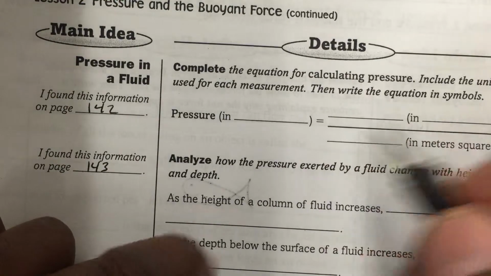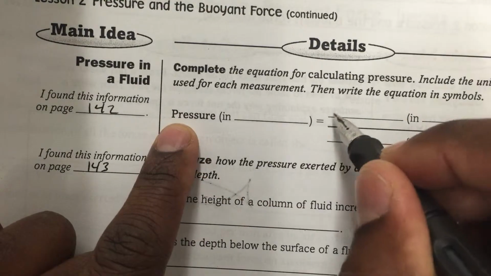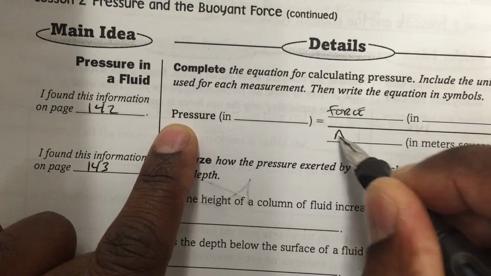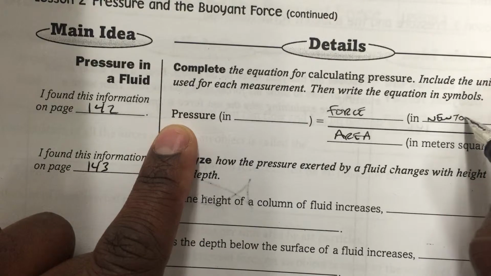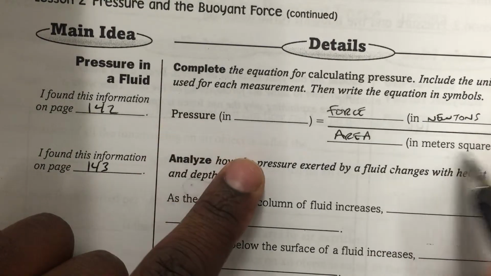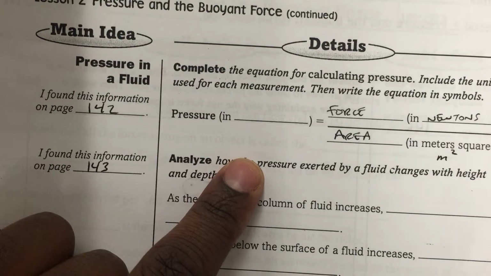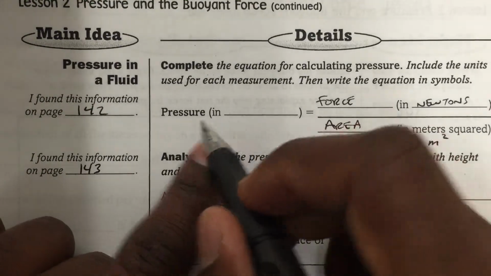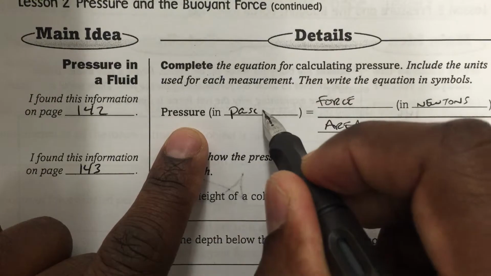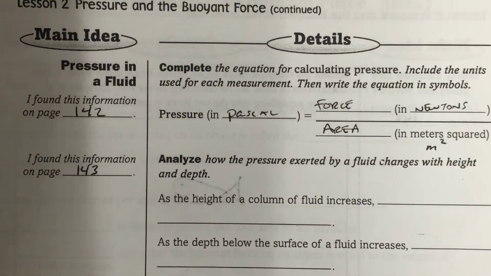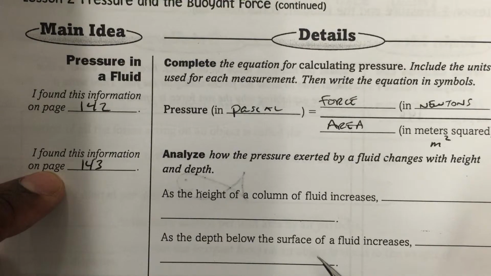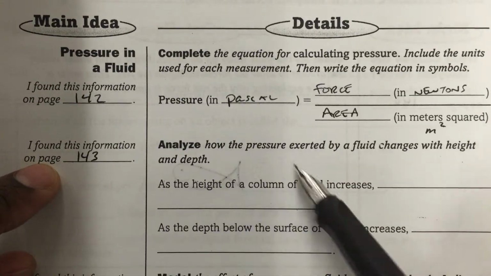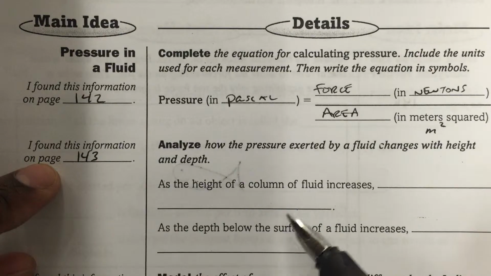You know how for force we use newtons. You know that pressure is equal to force over area. We know that we measure force in newtons. That's our units. Area, it tells you here, is measured in meters squared. If you want to abbreviate, that'd be m squared like that. And if you look in the book, the units for pressure are called pascals. That's named after a scientist whose name was Louis Pascal, who did some experiments with pressure. All right, here, this information can be found on page 143. It says, analyze how the pressure exerted by a fluid changes with height and depth.